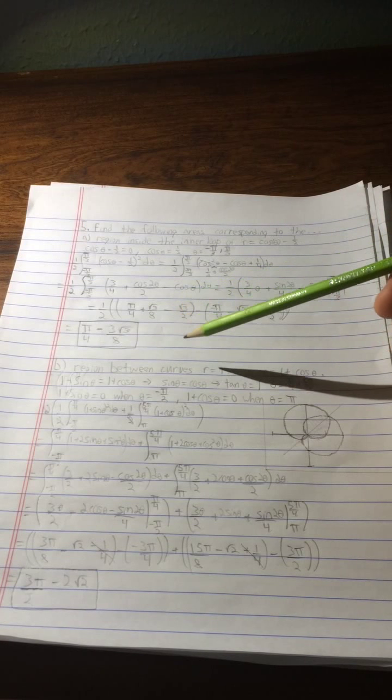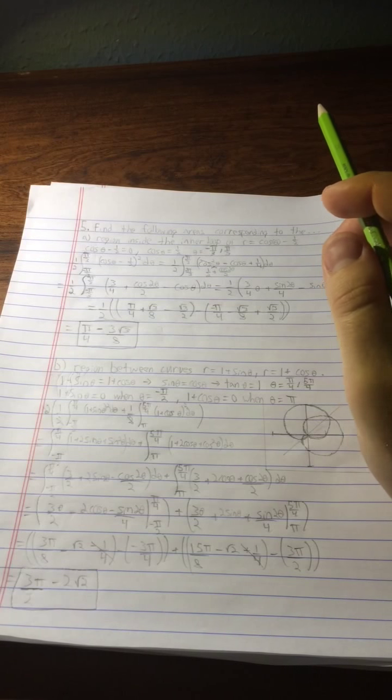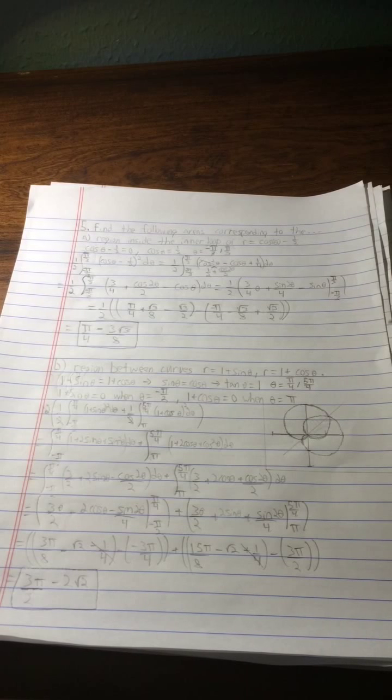Part B asks to find the region between the curves r equals 1 plus sine of theta and r equals 1 plus cosine of theta. I have a sketch of those two graphs here. I'll note two things here. There's a large area here, which is very apparent, but there's also a very small area here that I almost missed when calculating that area integral.